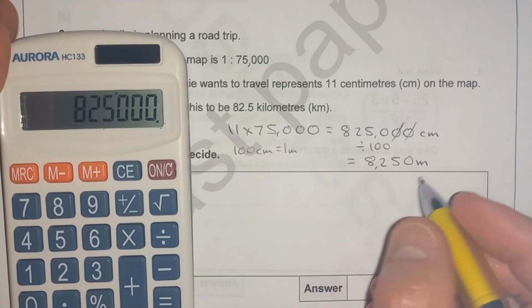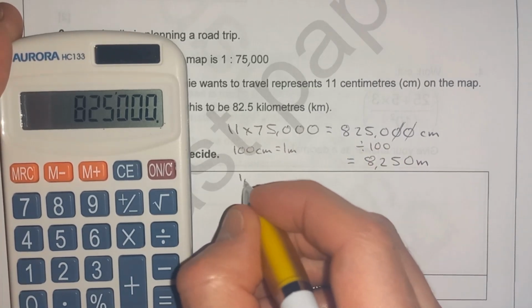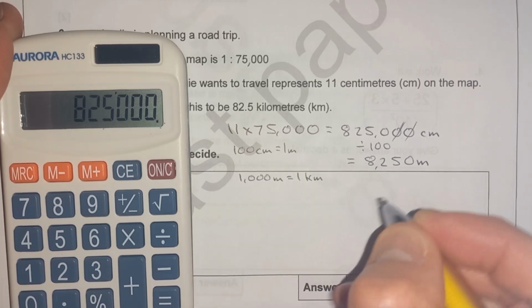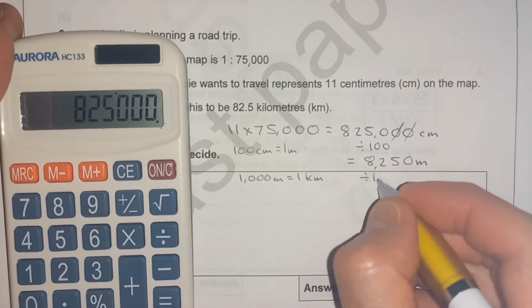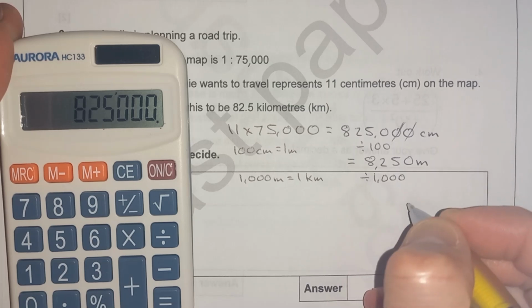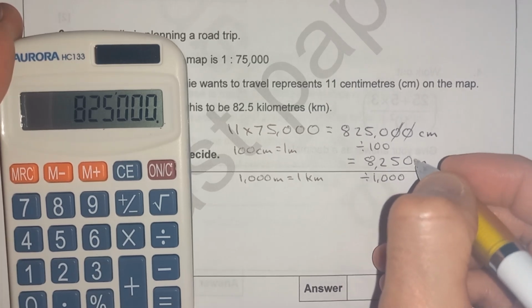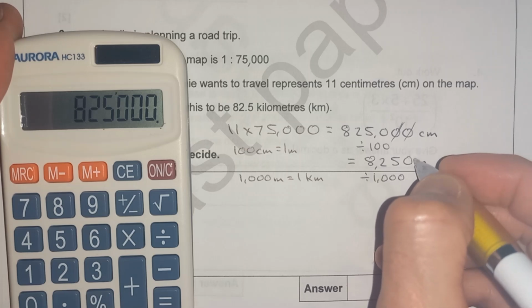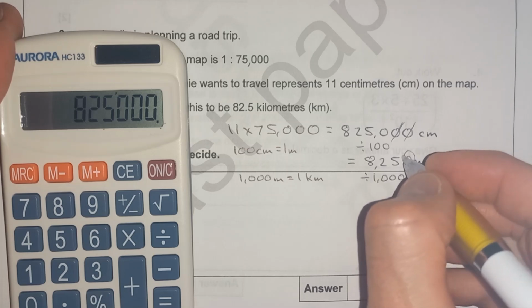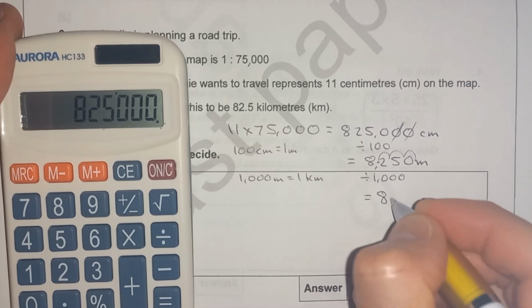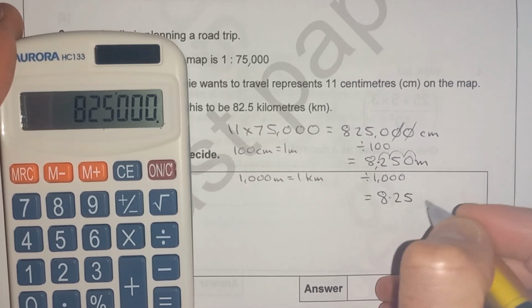We want to get to kilometres, so I need to do some more converting. And I know there's 1,000 metres in 1 kilometre. So we want to divide this by 1,000. Now we haven't got 3 zeros to cross off, so instead we think of the invisible decimal point here. We're going to move it 3 times. Once, twice, 3 times. So we end up with 8.25 kilometres.